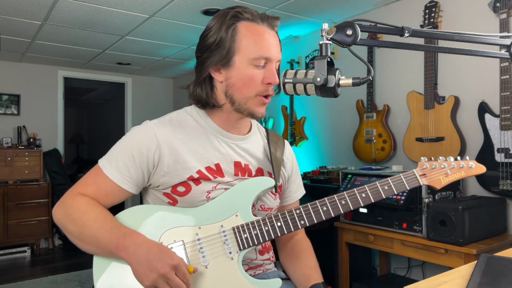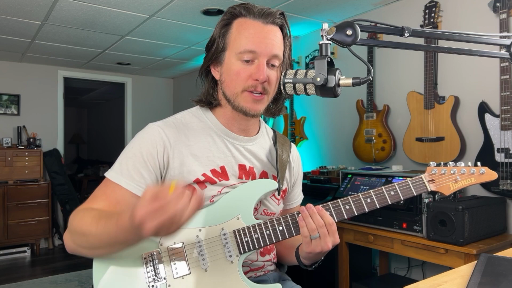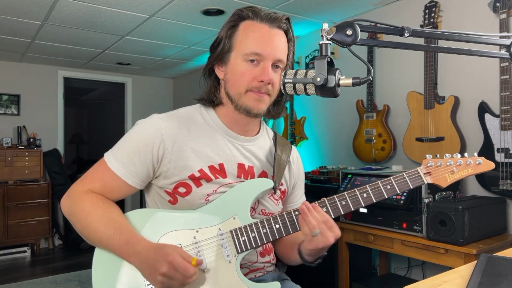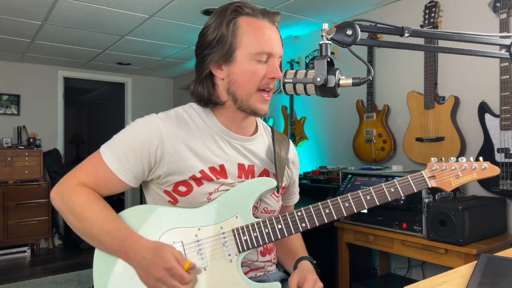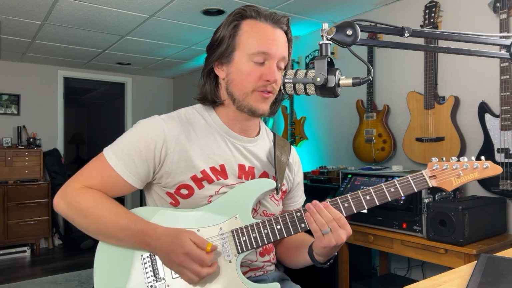A couple of other definitions: minor means to make smaller, diminished means to make smaller, and augmented means to make bigger, right? So C to G is a perfect fifth. That's the perfect fifth out of the major scale. The major scale is perfect. Another way to think about it: if I need to make that fifth smaller, C to G flat, diminished fifth.